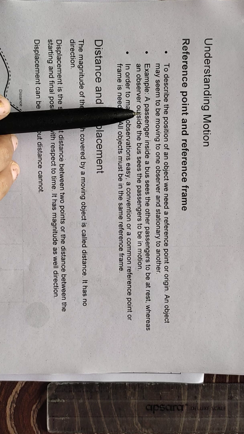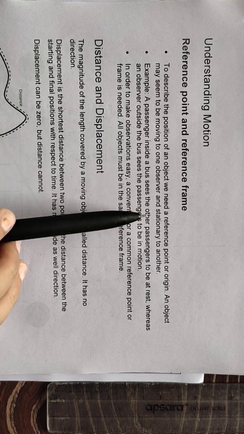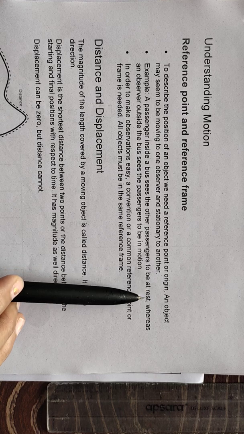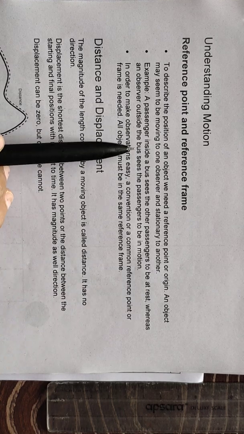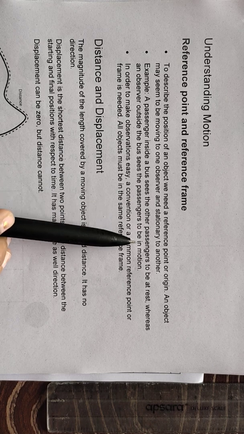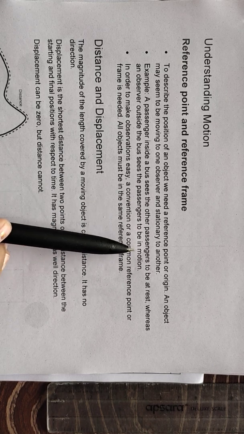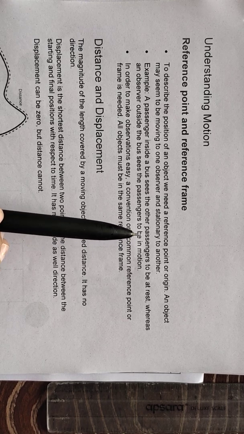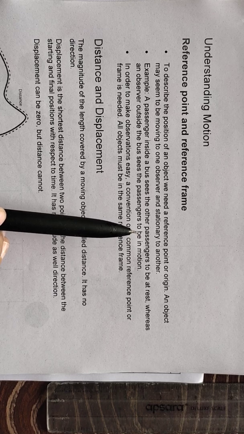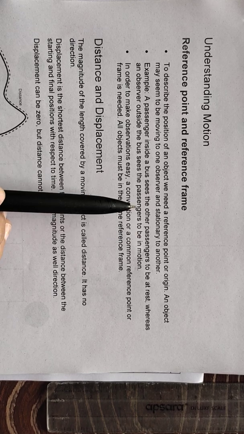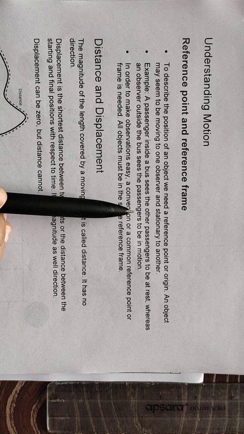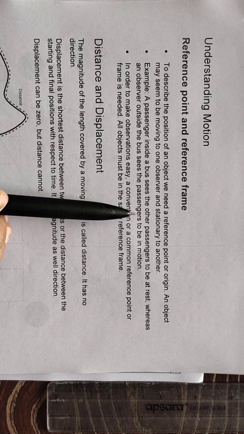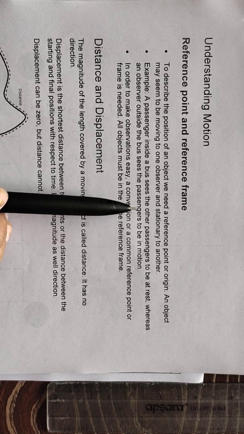So for example, a passenger inside a bus sees the other passengers sitting at rest, right? Whereas an observer outside the bus sees the passengers to be in motion, right? So if you are sitting in the bus and you are seeing your fellow passengers, then you will see that they are at rest, or stationary. They are not moving here and there inside the bus, but the whole bus is moving, right? So that is the reason if someone observes you from outside the bus, then he or she observes that all the passengers in the bus are in motion, right? So it would be different.